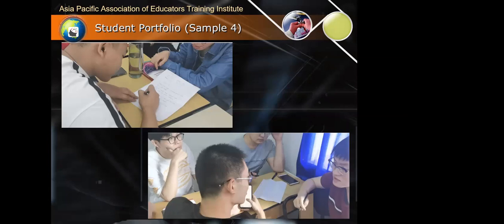So here's an example of a group output from group 3 about a task requiring the group to create simple instructions with illustrations to be submitted in the video format to Class Dojo.